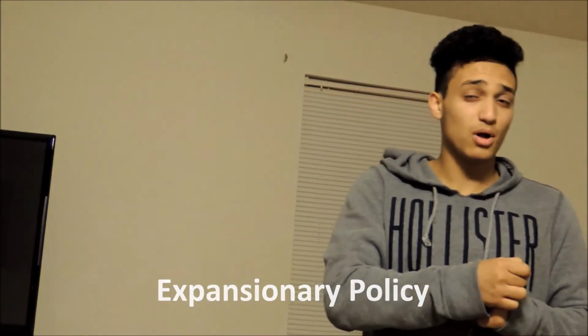The next key point is expansionary policy. During an expansionary policy, the government buys securities. Also, it lowers its reserve ratio and it lowers its discount rate. Another name for expansionary policy is easy money. An objective of expansionary policy is to increase the money supply, and it makes bank loans less expensive. Also, in expansionary policy, there's an increase in employment and output.